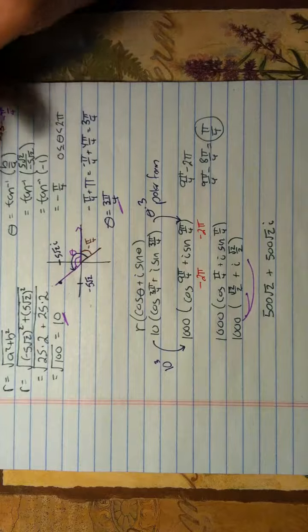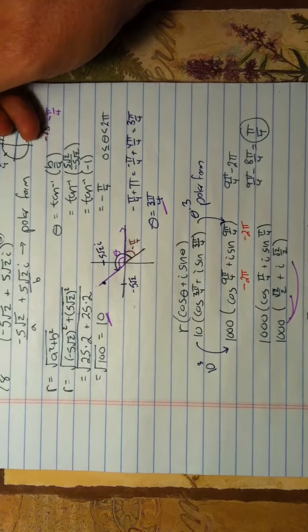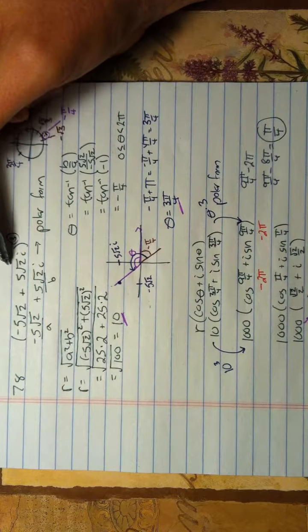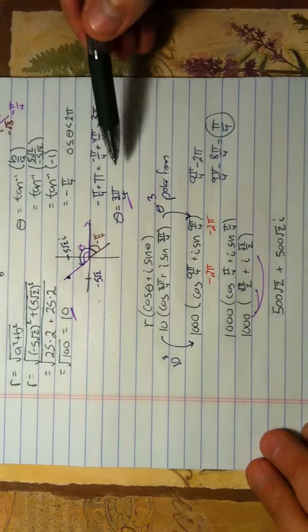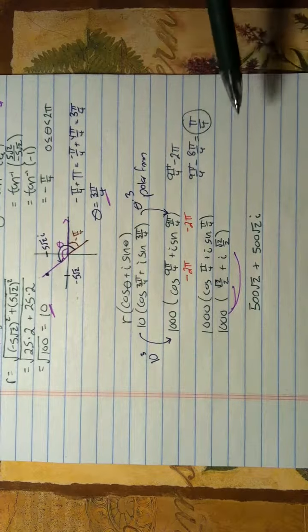So we are able to conclude that negative 5 square root 2 plus 5 square root 2i to the third power, after all our work, is equal to 500 square root 2 plus 500 square root 2i.